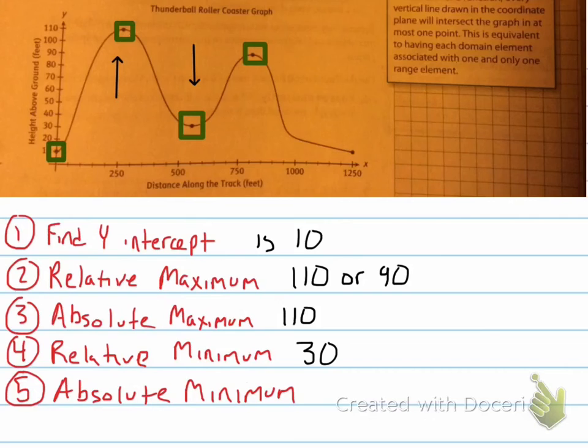Absolute minimum. All these have to do with y values, just so you know. Absolute minimum. What is that? What is the lowest it is? And if you look at it, the lowest the roller coaster ever was is here and here at 10.